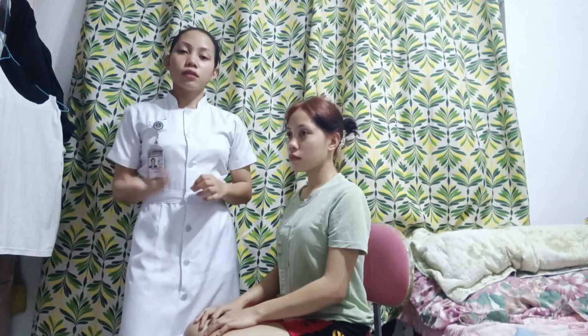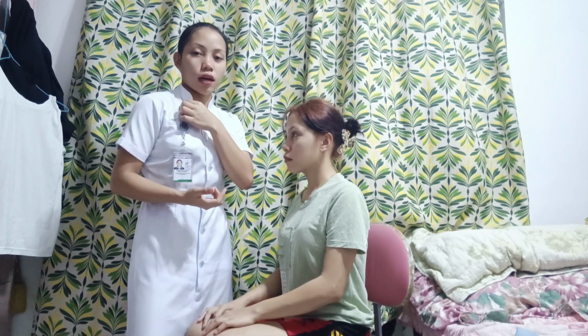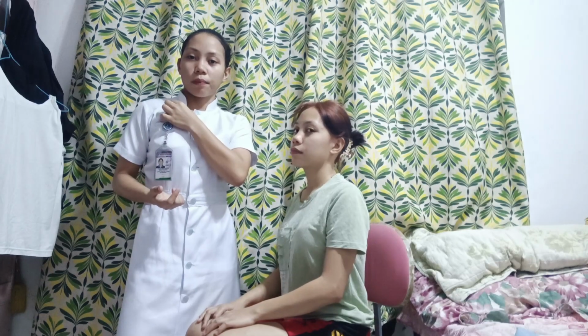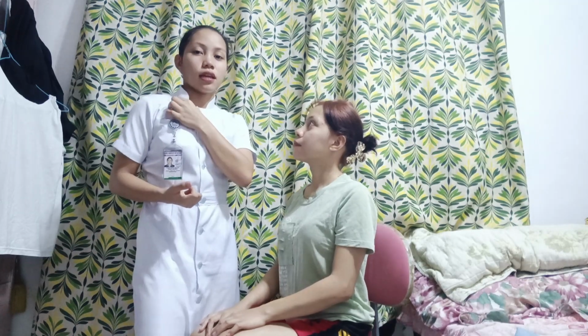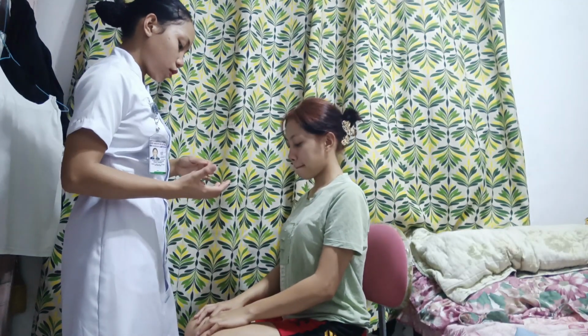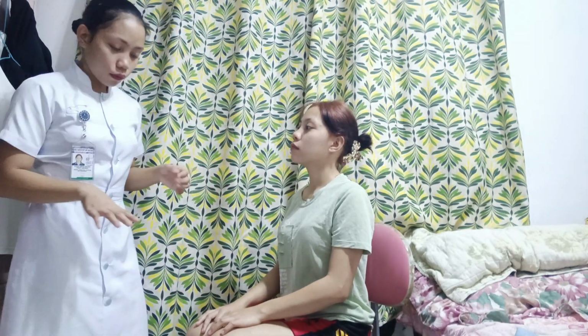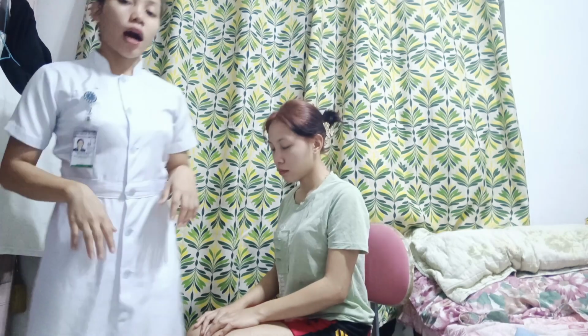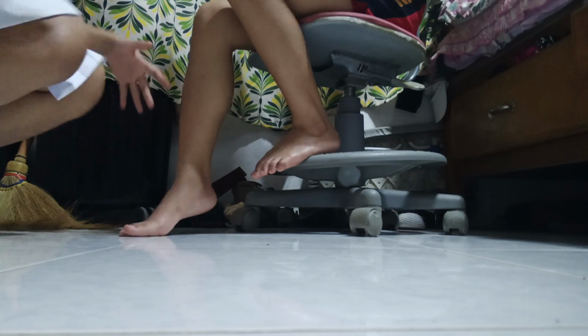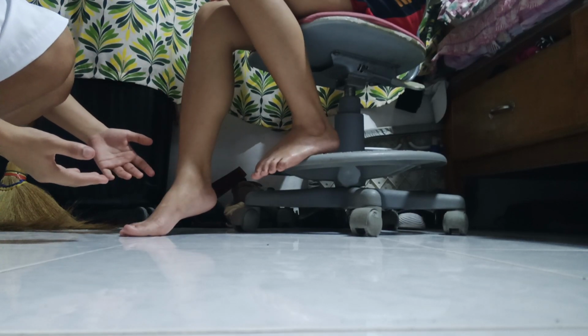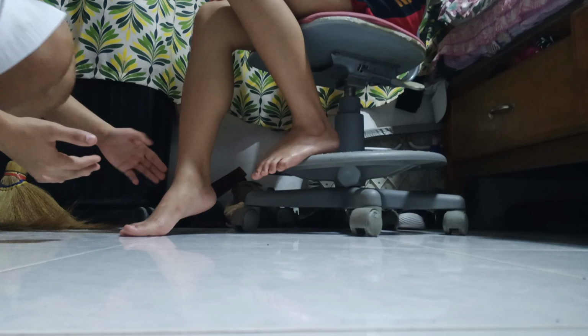Okay, so ang skin po ng client is normal, so there is no presence of, yung parang pag-stay po, yung parang elasticity. Yan. And also the edema, for 5 to 10 seconds sa ankle and then sa tibial. Okay, so I will palpate the client's ankle and also the tibial part.